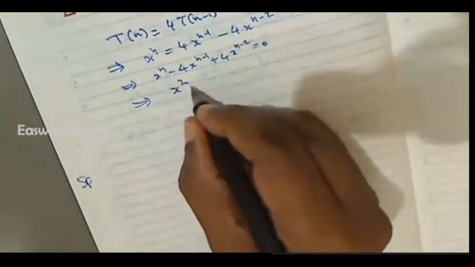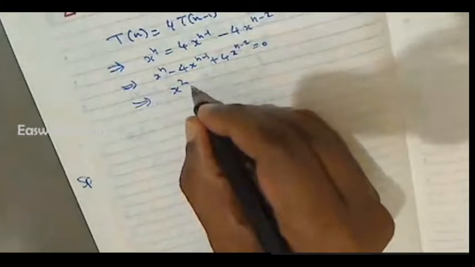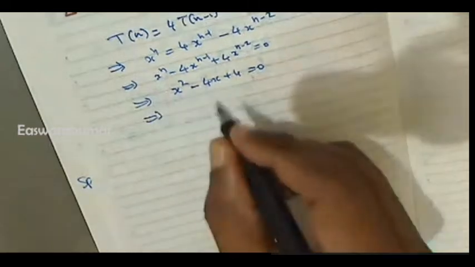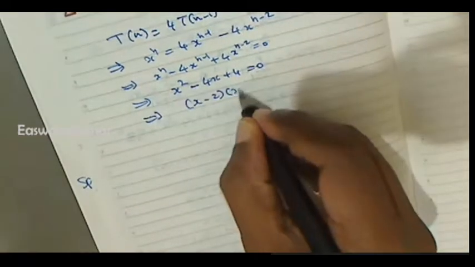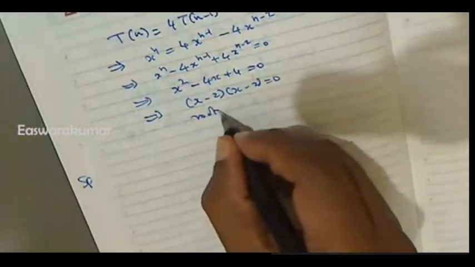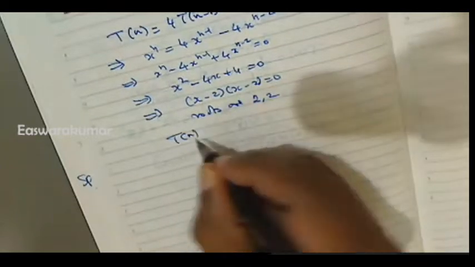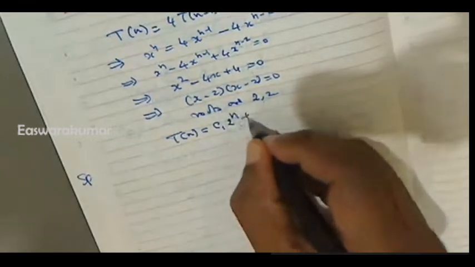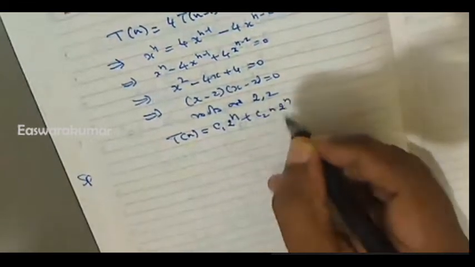So what you get? If you remove the common terms, you get x squared minus 4x plus 4 equal to 0. So if you factorize, you get x minus 2 into x minus 2 equal to 0. So the roots are 2 comma 2. The roots are the same. So if the roots are the same, then Tn is equal to c1 2 power n plus c2 n 2 power n. If the roots are the same, what to be used, we have discussed. So you get this.